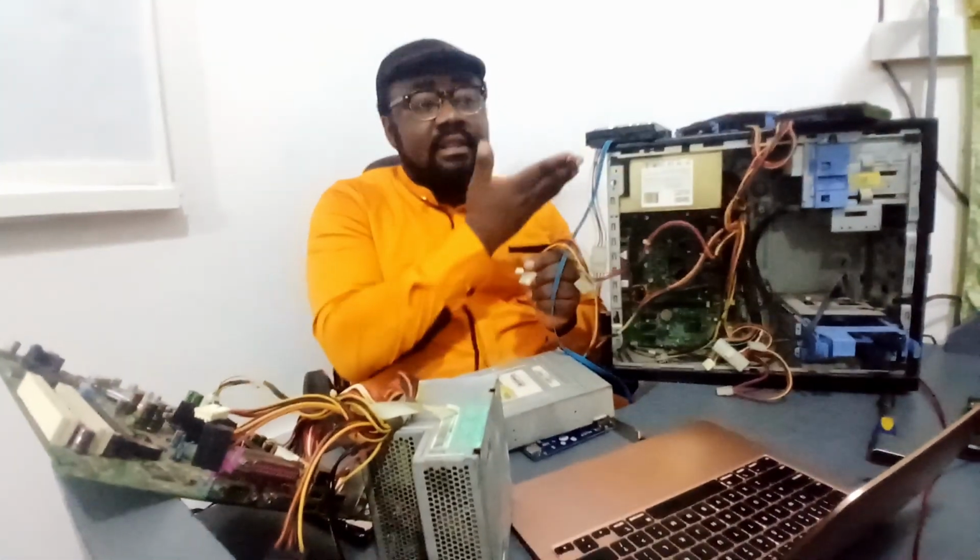So some years ago, this was the main power we used to use to power our hard drives and optical drives and any drive in our system. So this used to be very famous, but now it is getting out of the system because of the SATA technology.